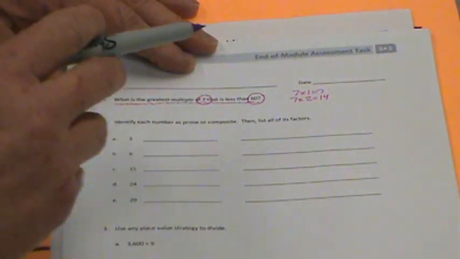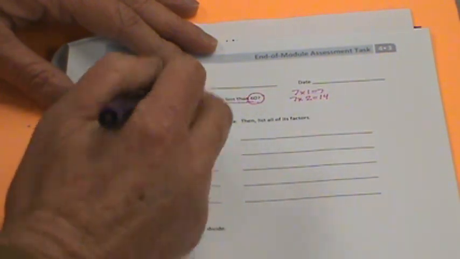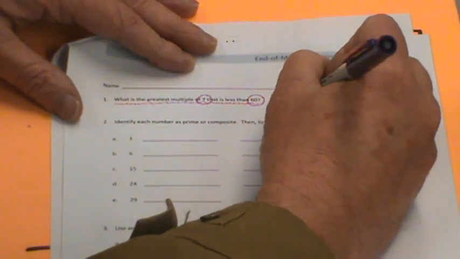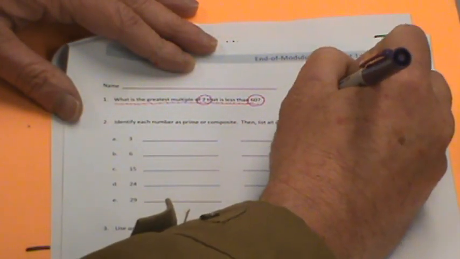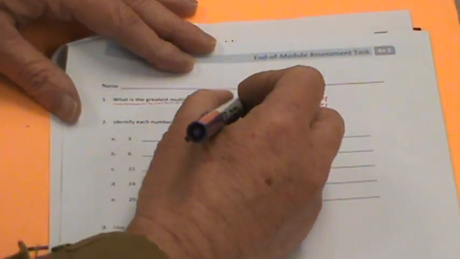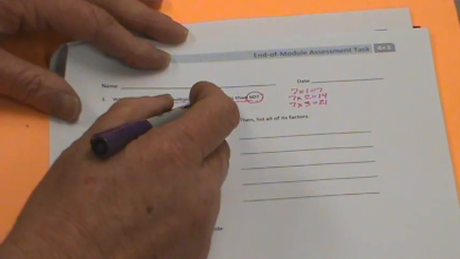Let's try 7 times 2. Do you think there's one greater than 14 but less than 16? Because we're looking for the greatest multiple of 7 that is less than 60. Let's try 7 times 3 equals 21. You continue on until you get past 60, but you want to be less than 60, all right?